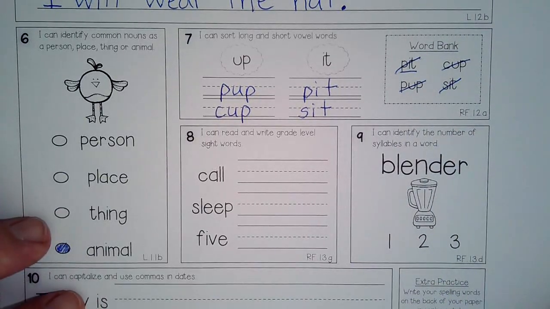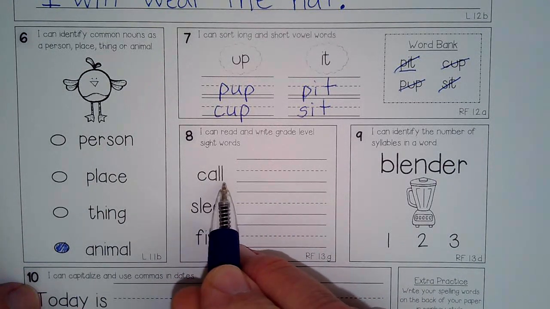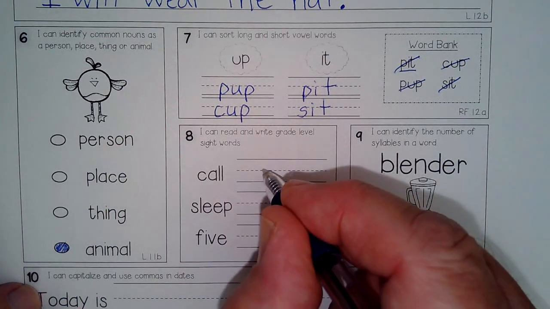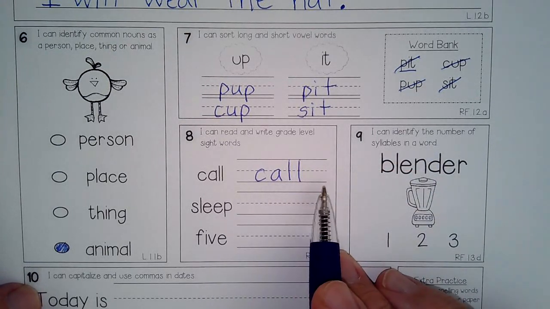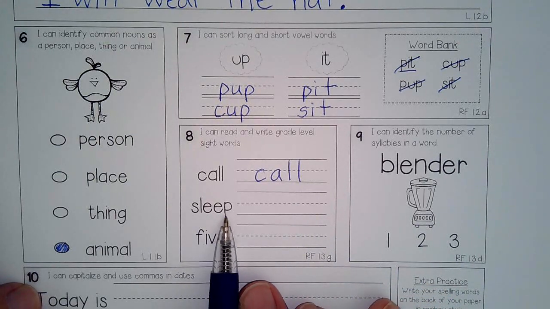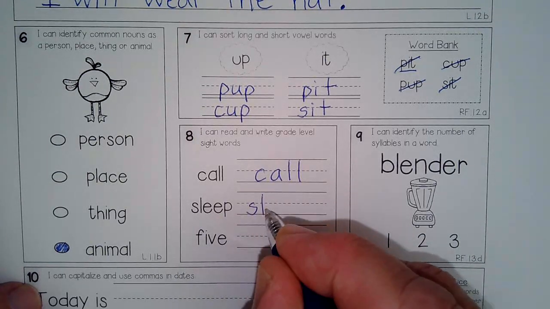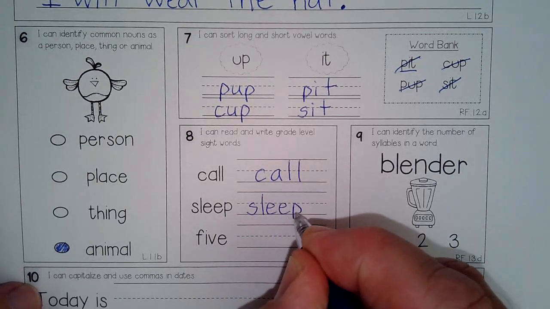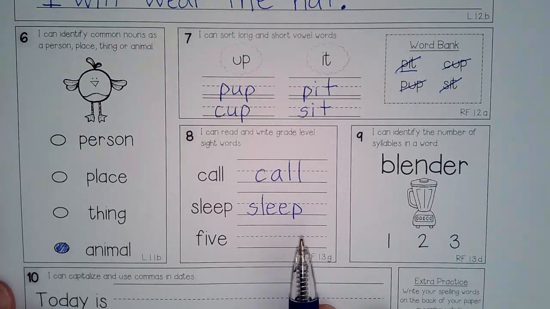All right. Number 8. Oh, and we used that one up. Number 8. I can read and write grade level sight words. All. Call. C-A-L-L. Call. Two E's together say E. Sleep. Sleep. I guess you just got to do a lot of sleep when we were having our weekend.